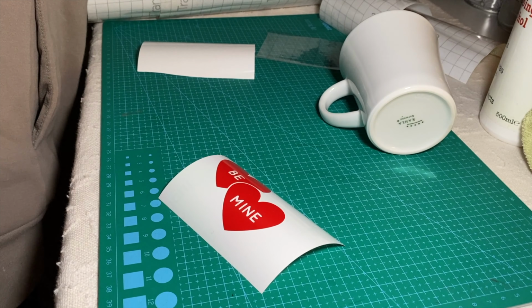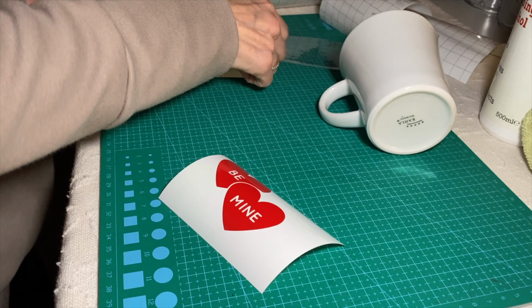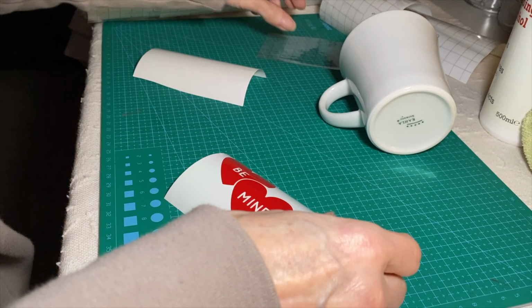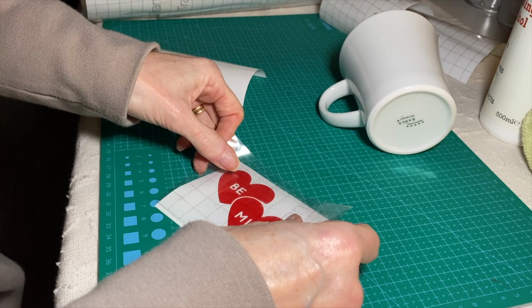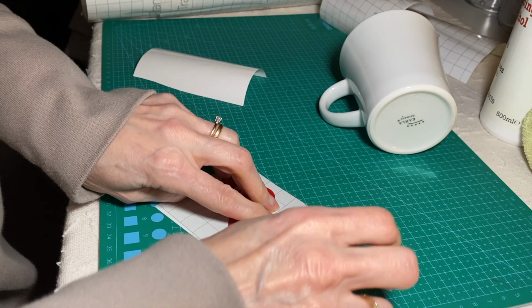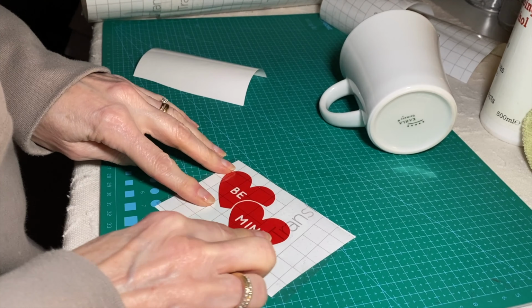doesn't. This one has a bit of a curve to it. So what I'm going to do is put my transfer tape on to my design.